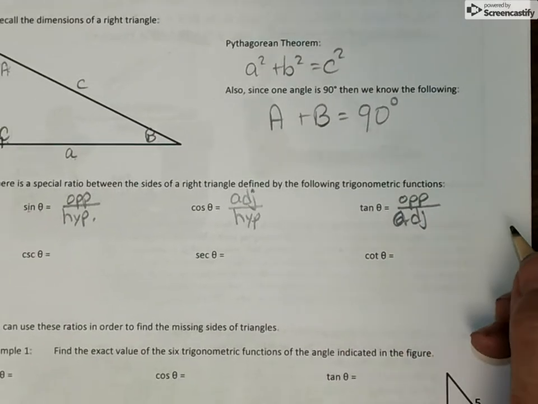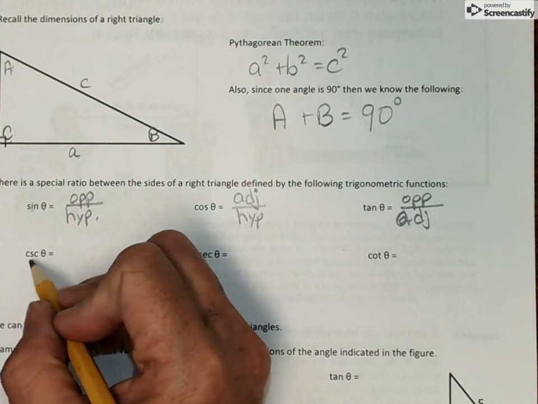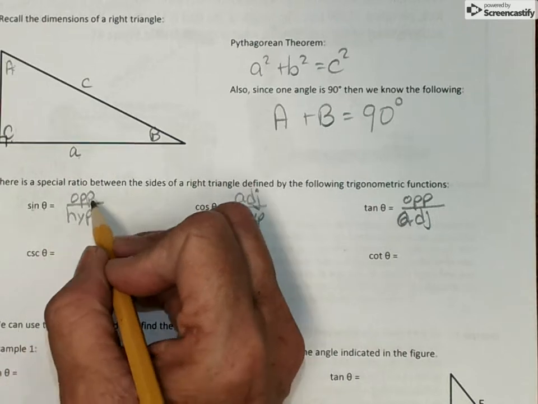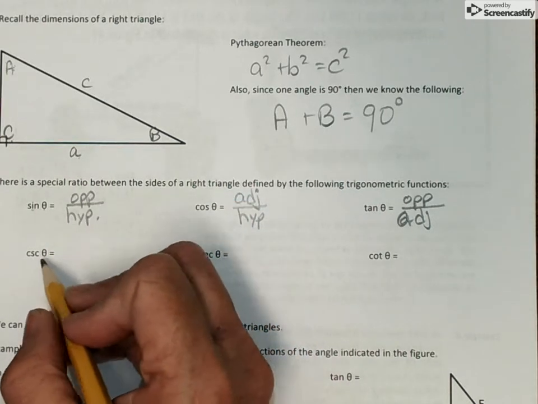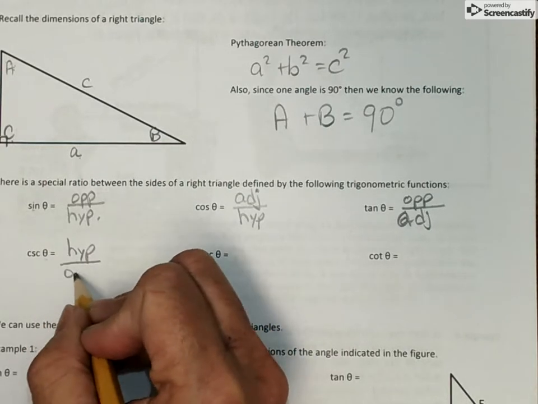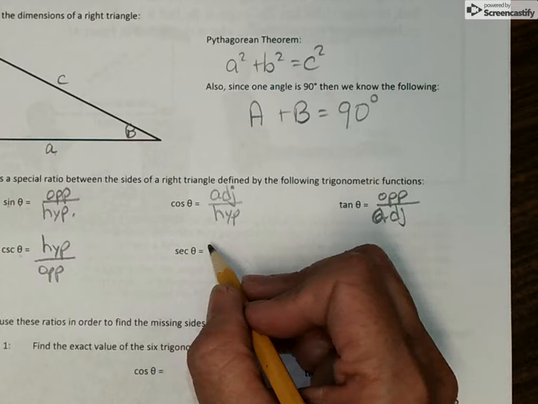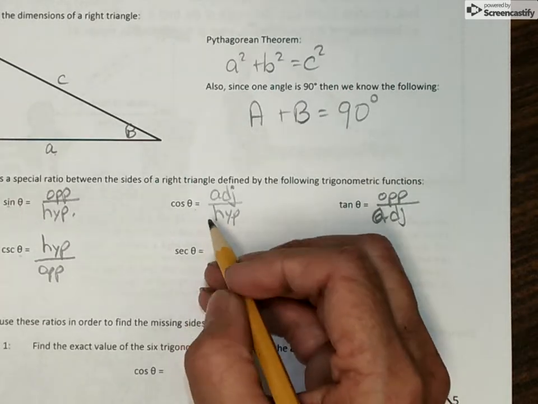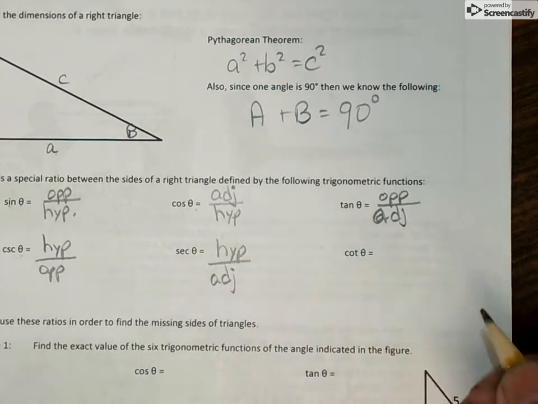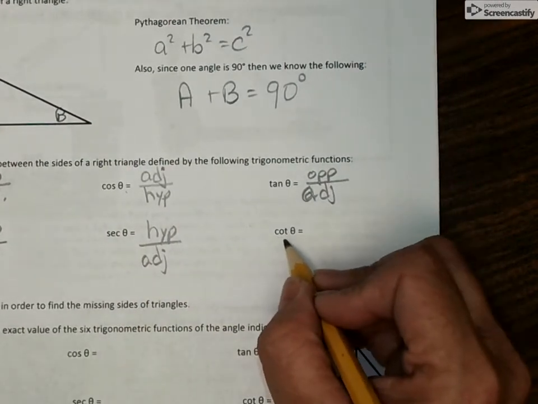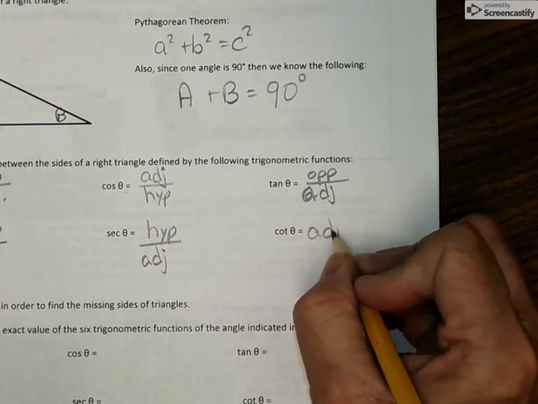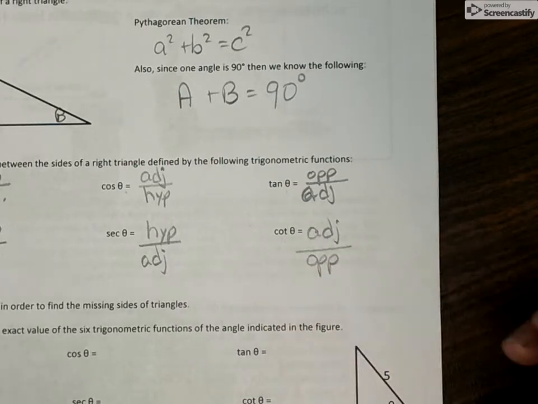We also then have the inverse, or the pairs of these. So CSC stands for cosecant. Cosecant is simply the reciprocal of sine. So cosecant of angle theta would be your hypotenuse divided by the opposite side. Secant is the reciprocal of cosine. So that would be the hypotenuse divided by your adjacent side. And COT is cotangent, which again is just the reciprocal of tangent. So it's the adjacent side divided by the opposite side.